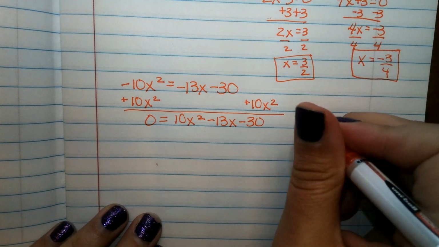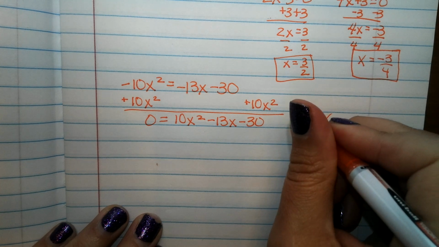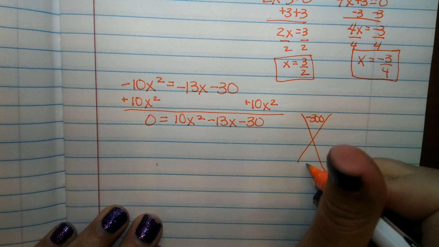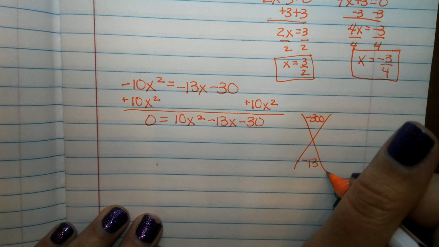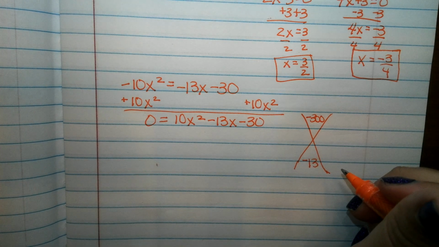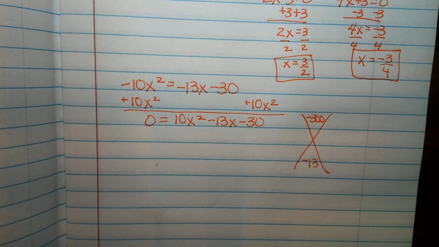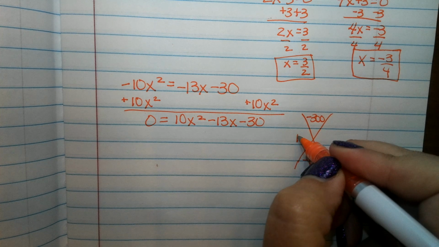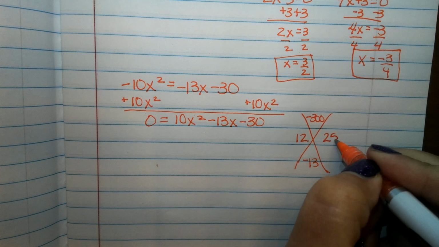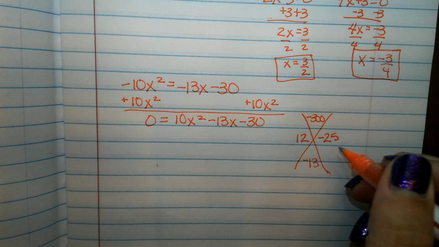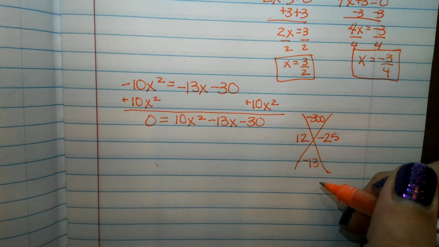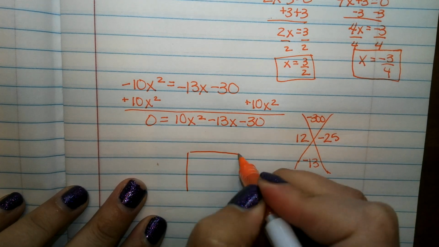All right, we're going to factor. 10 times negative 30 is negative 300. Negative 13's on the bottom. So when we figure this out, 25 times 12 with a negative 25. I think so. 12 quarters makes $3. All right, so we make our box.